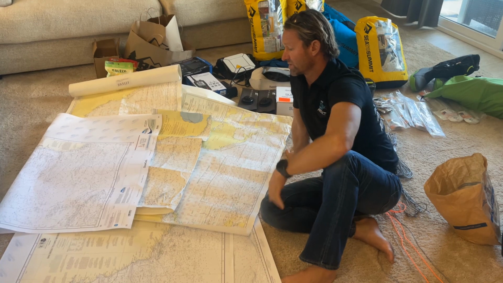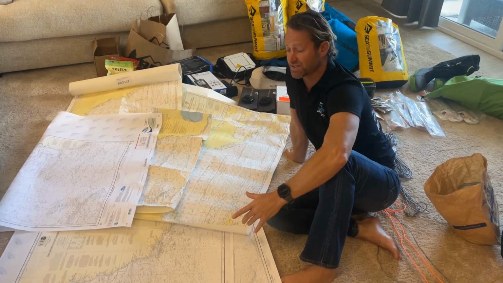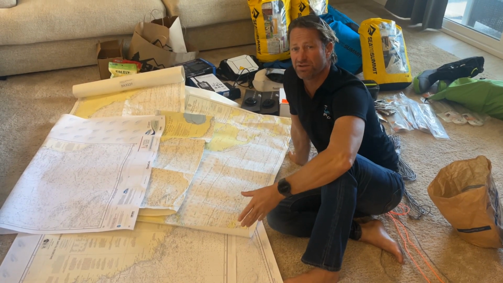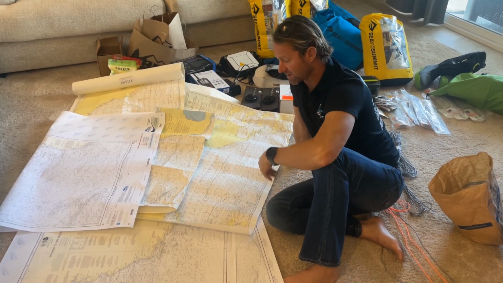And when you look at all this stuff, it looks sort of like a little bit of a minefield if you're not sure what I'm actually looking at. So I'm going to just run it through with you so you can see how much detail and how much research and how much planning goes into this whole idea.